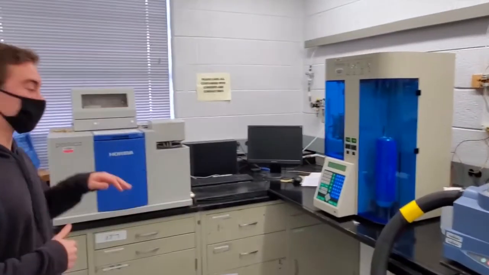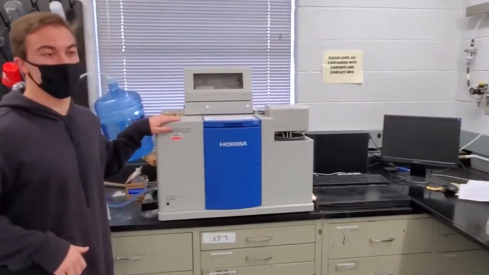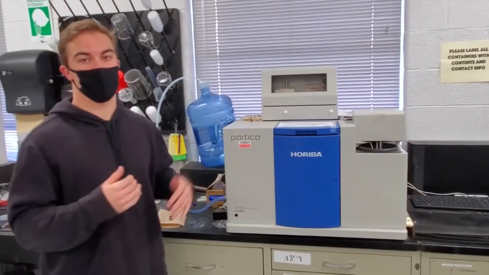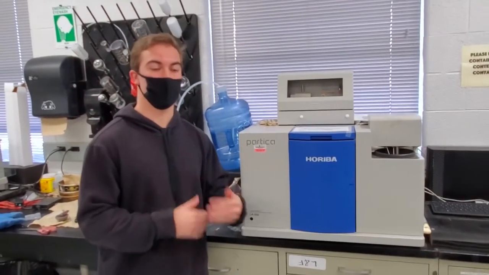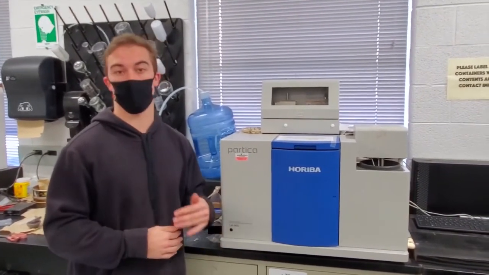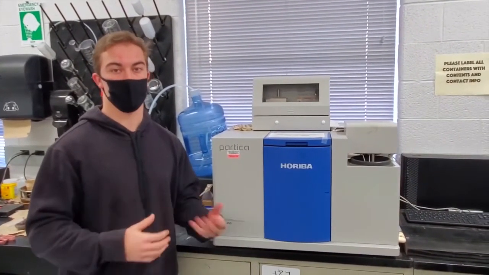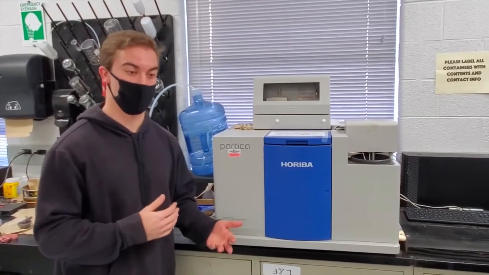Next, we have a particle size analyzer. These are typically used for ceramic particles. This is to make sure they're in the right size that we need for characterization. This helps us characterize and identify the size of the material, which we need to often check against what we receive just for consistency in the product.